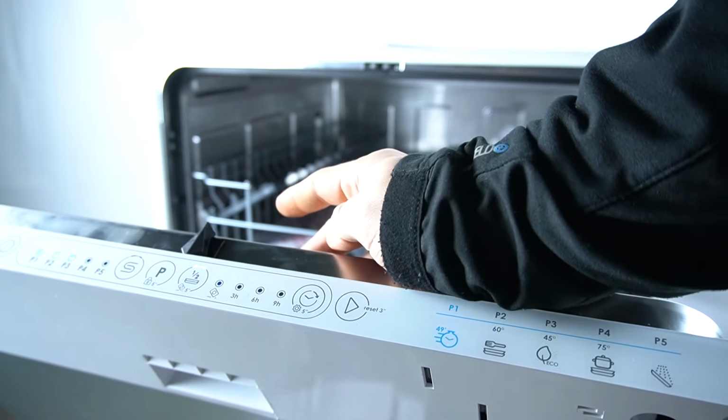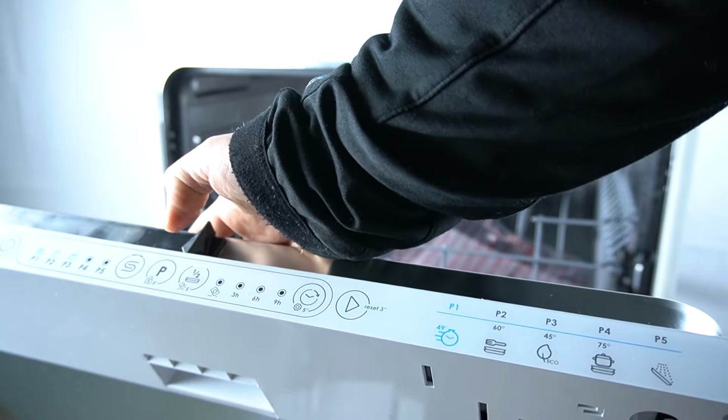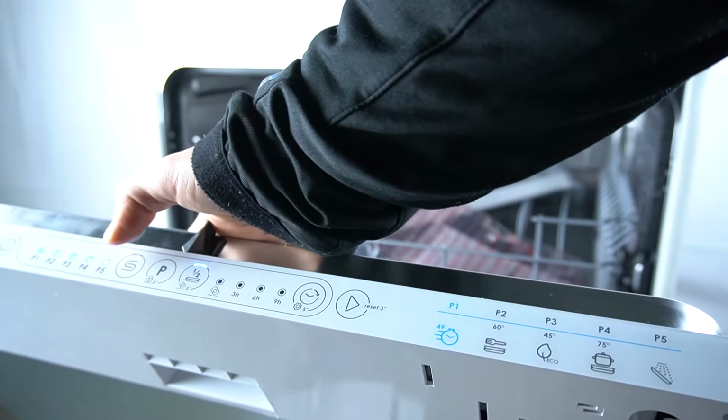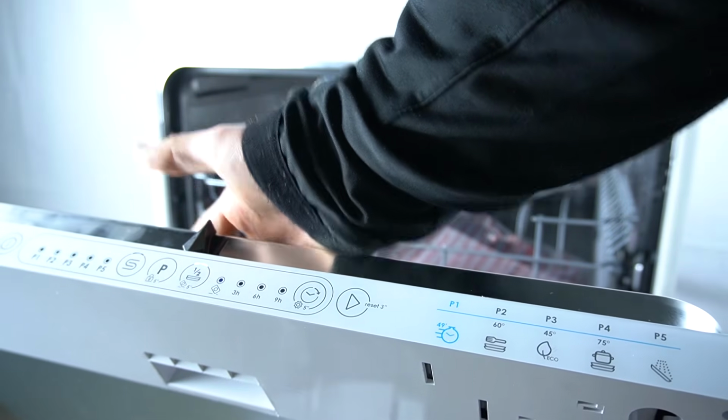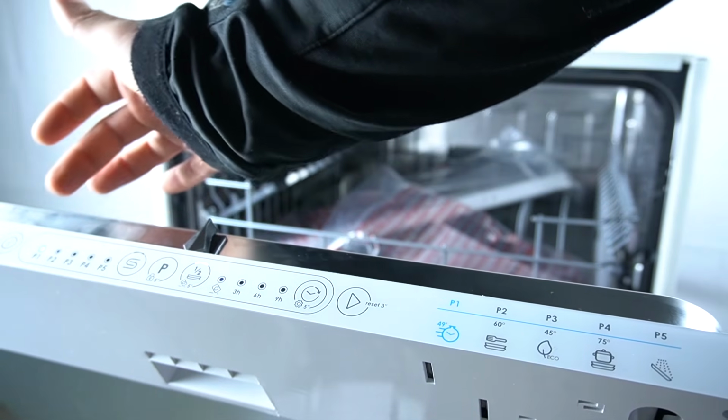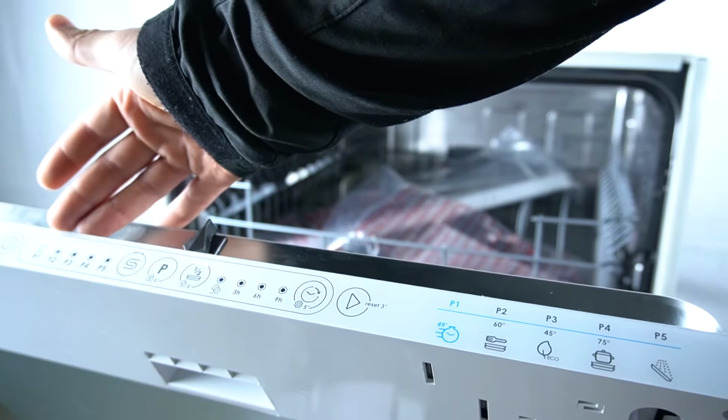And now the first thing that you can change is the water softener. So if you want to manage the level of it, click on the P button. The P5 is hard water, the P9 is zero dosage of the softener, and the P1 is the lowest water hardness.